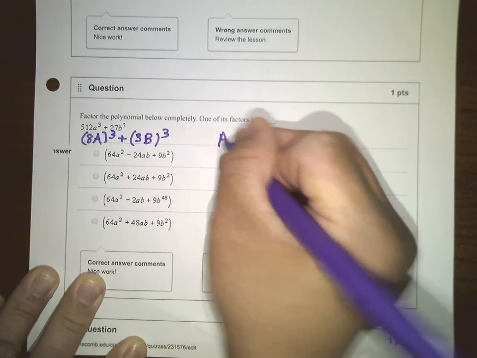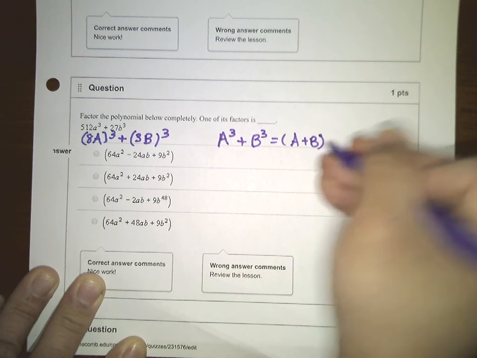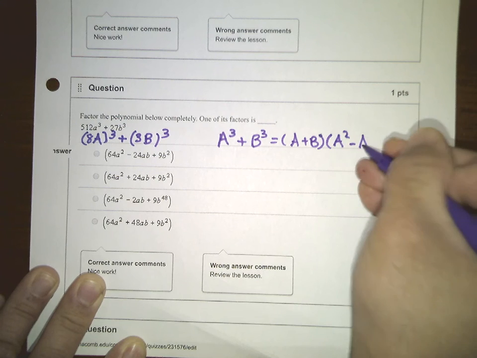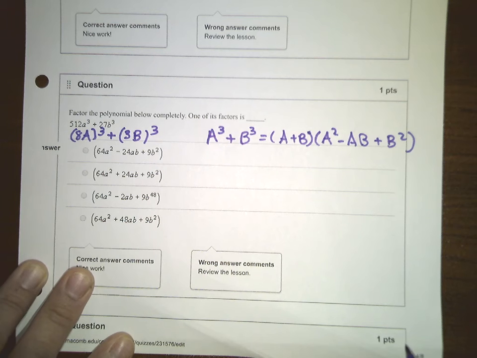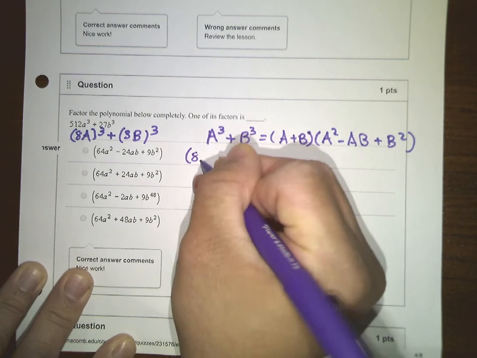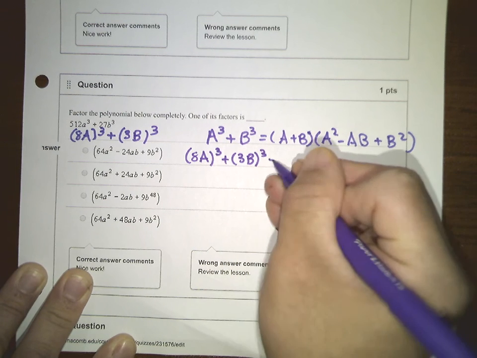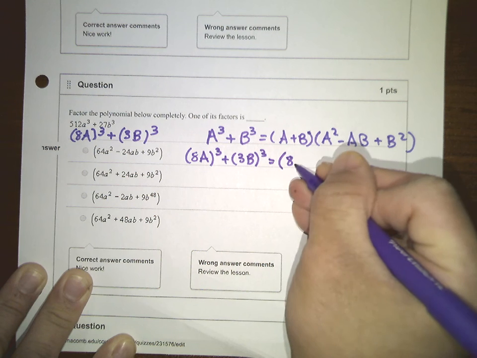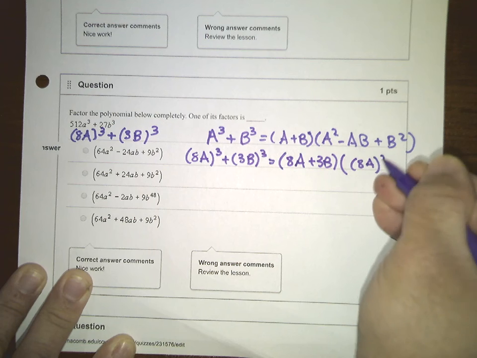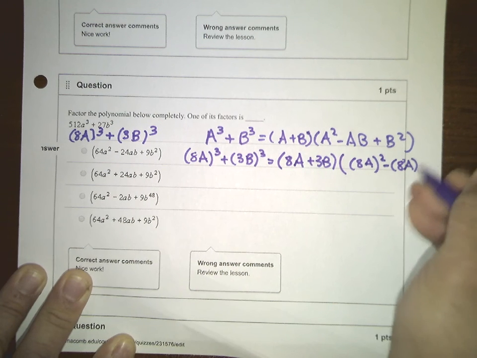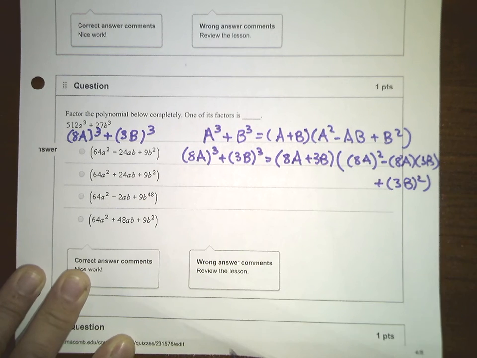So let's use the formula. A cubed plus b cubed is a plus b times a squared minus ab plus b squared. And so what we had was 8a cubed plus 3b cubed. All right, so we'll use the formula. So we have 8a plus 3b times 8a squared minus 8a times 3b plus 3b squared.